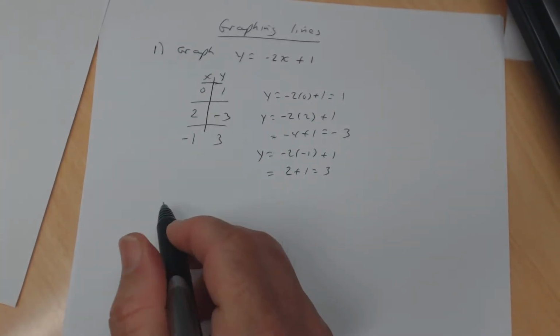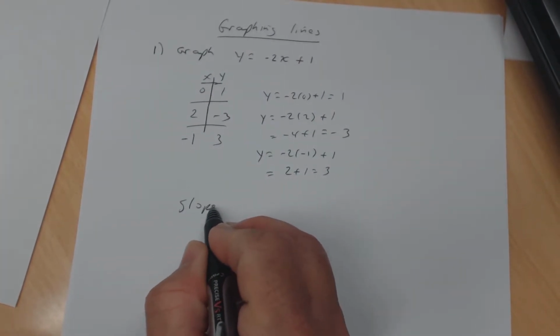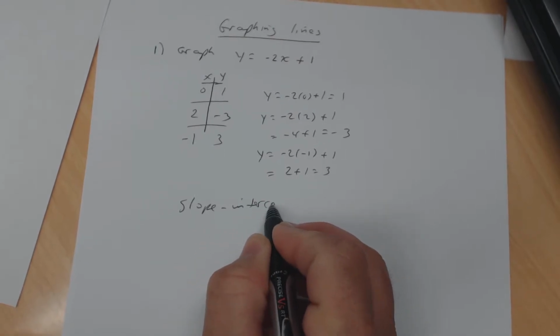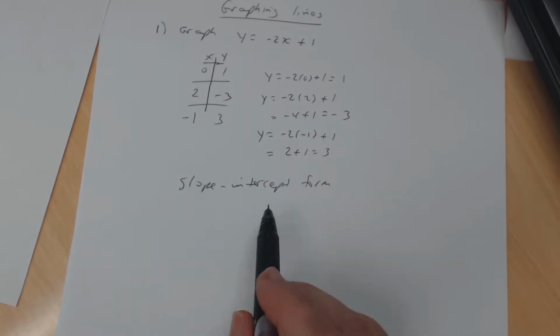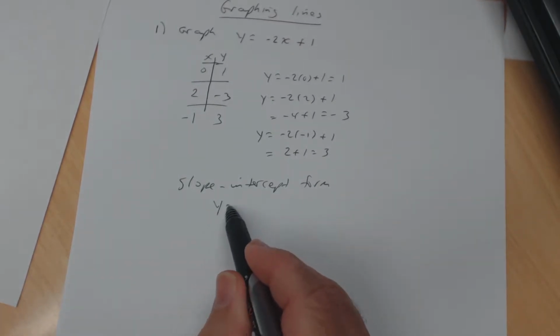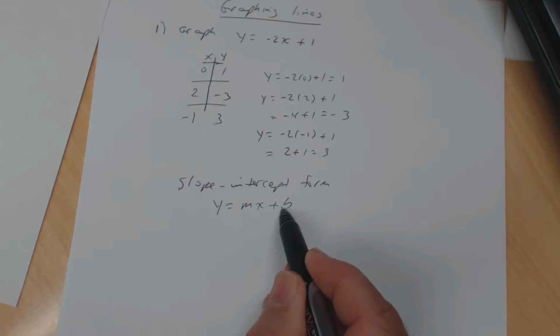So here's the idea. There's something called slope-intercept form, which looks like y equals mx plus b.